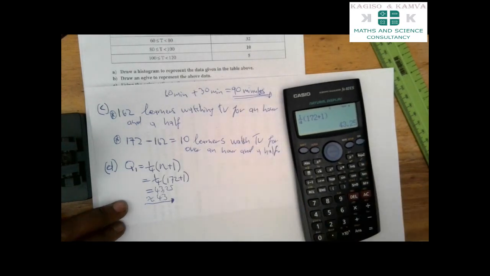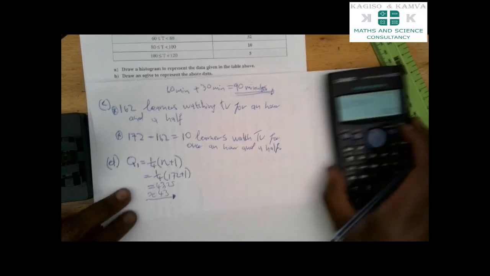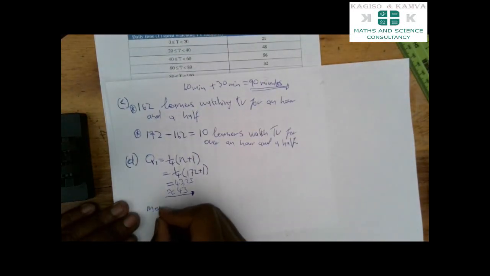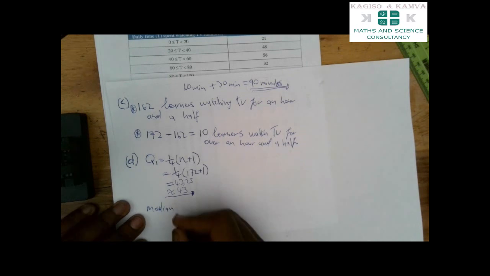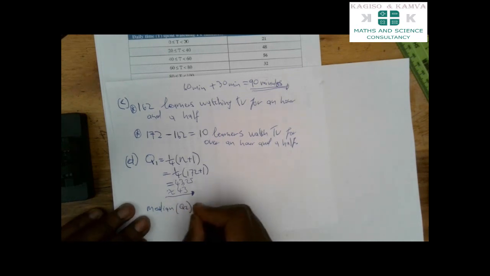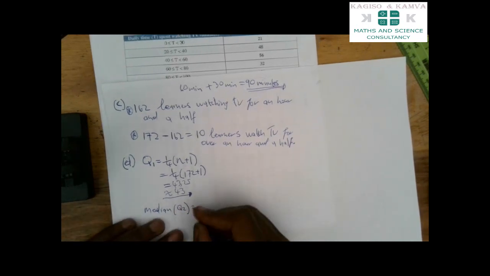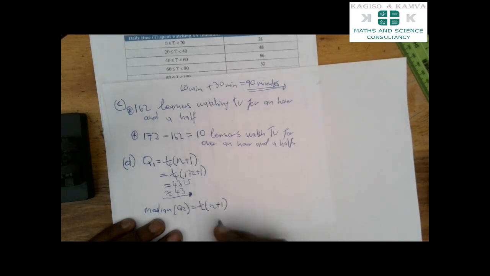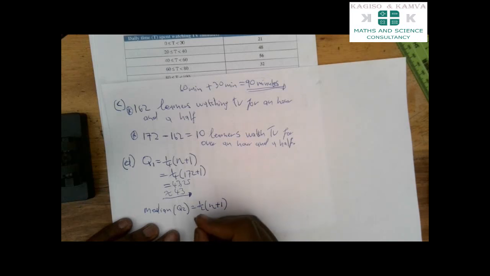Okay, so for the median, which is Q2, we use a different formula, the formula to identify the position of Q2 in the data set.